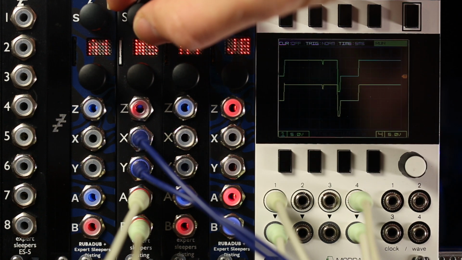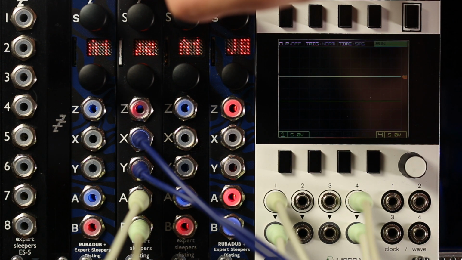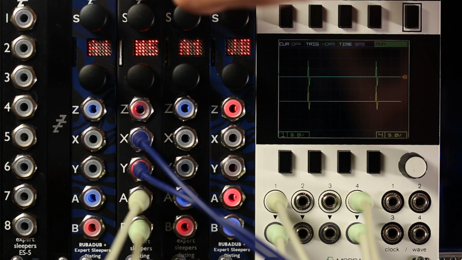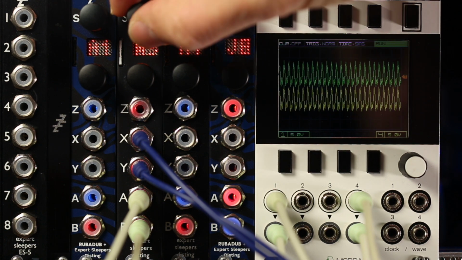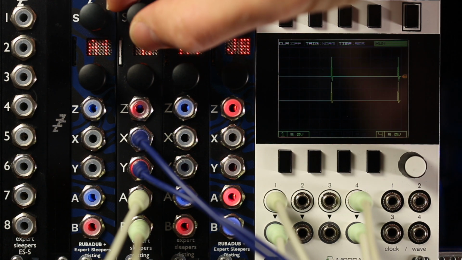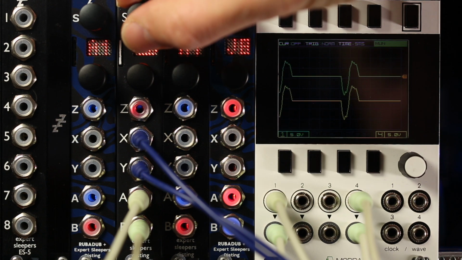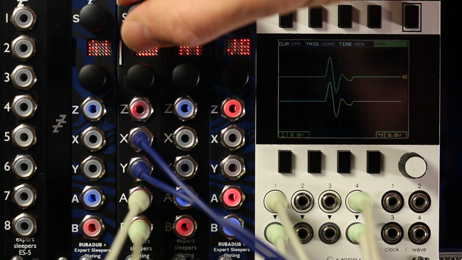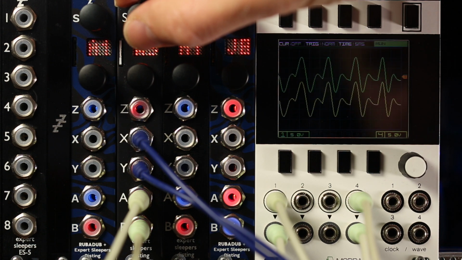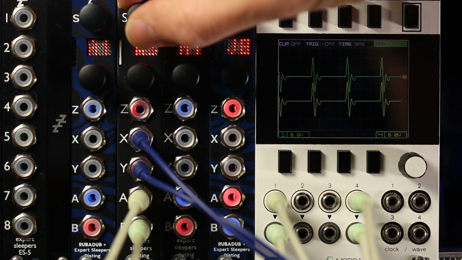Fiddle with it. Anyway, play with it yourself.